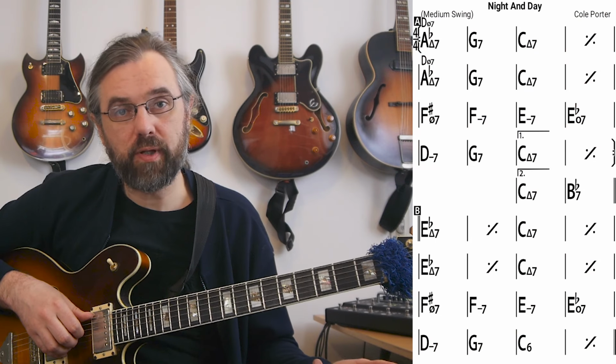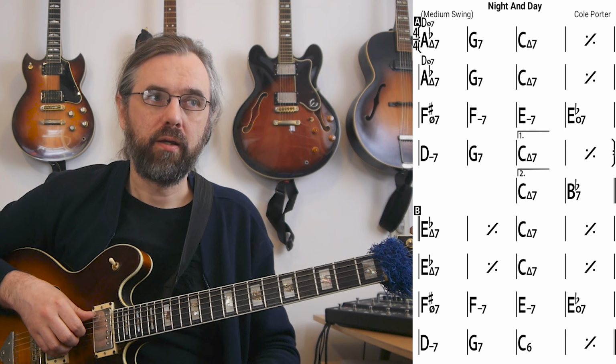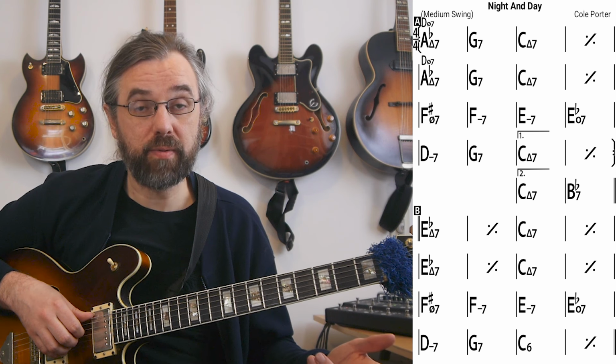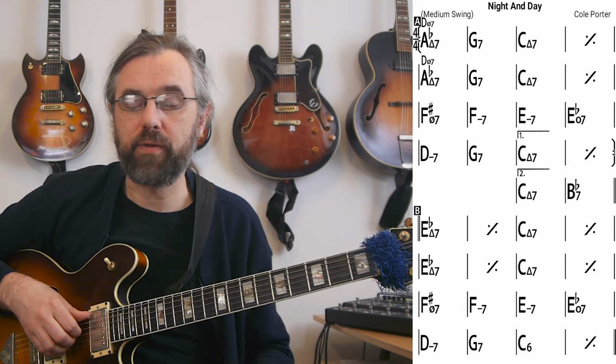Let's just first go over the original changes, because if you have an idea about what the original changes are, then it's a little bit easier to understand how the song and how the reharmonization works. So Night and Day, the way I'm playing it is in the key of C major. The form of the song is AAB, and all the parts of the song are all 16 bars. And the last part of both the A and the B part are pretty much the same, so the last 8 bars are very similar.